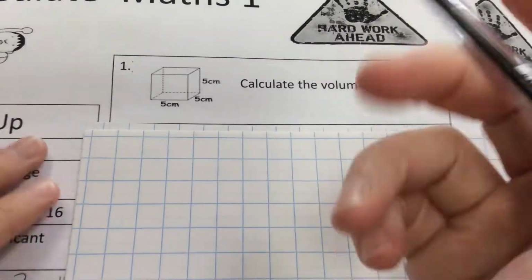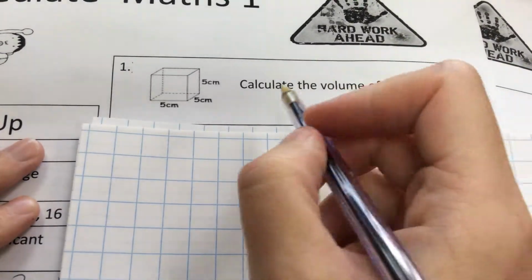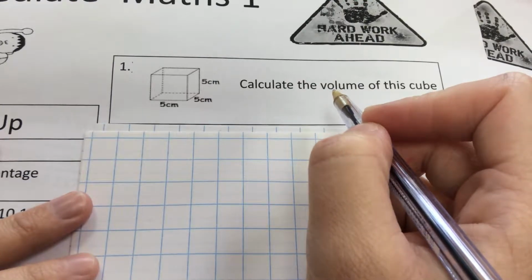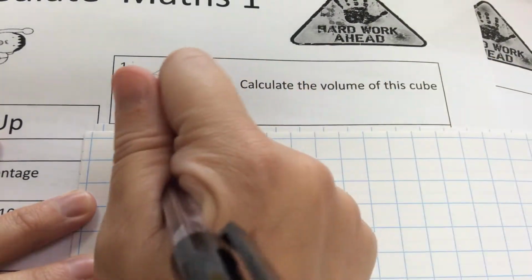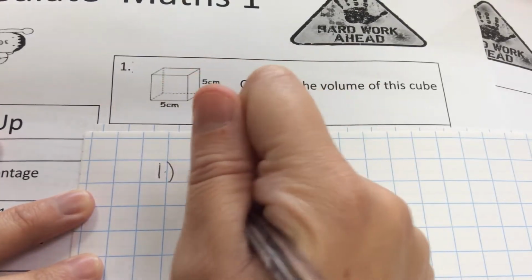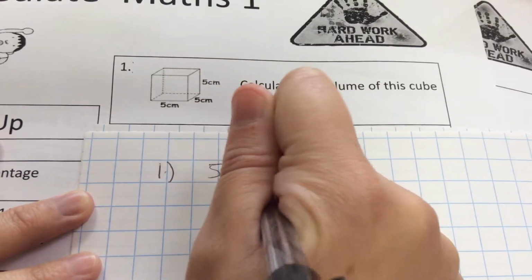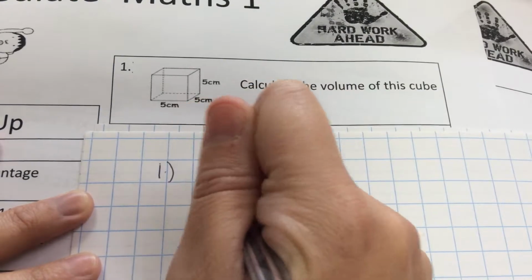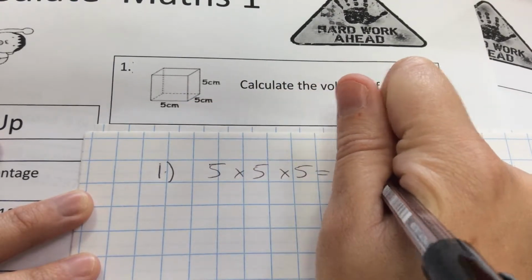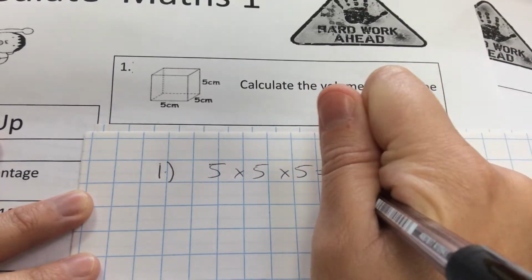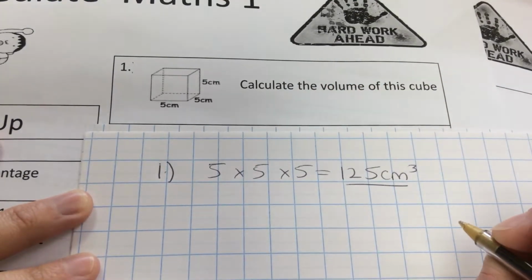Okay, moving on to the slightly more complicated section then. Volume. What you've got to remember for volume is this: length times width times height. So for this question, I need to work out 5 times 5 times 5. 5 times 5 is 25, times by 5 again is 125. Our units have always got to be cubed, so it'd be centimetres cubed.